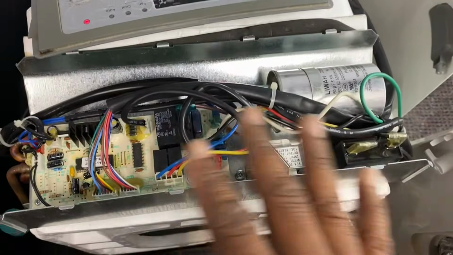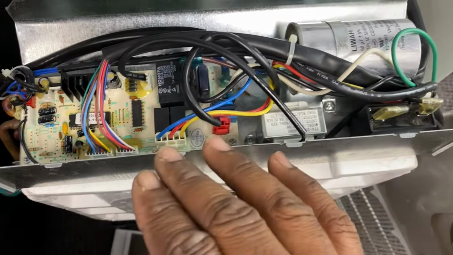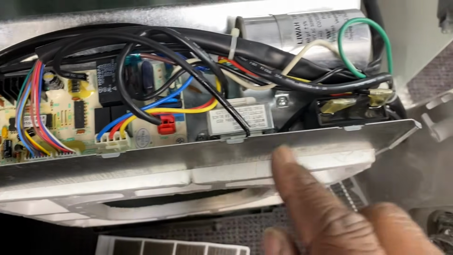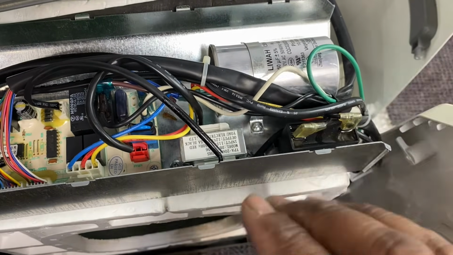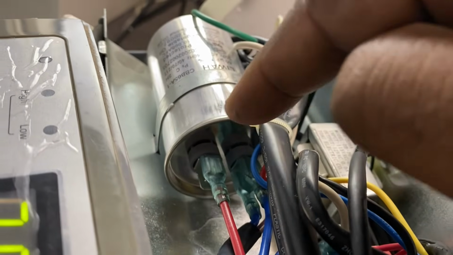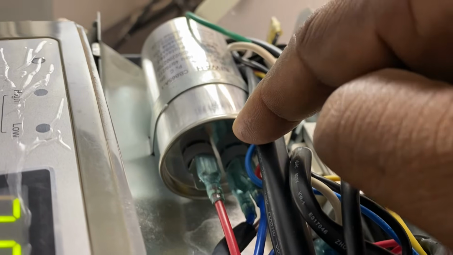Now, as far as the circuit panel or control board, you want to look for any bad relays, like burnt relays, burnt connections, or anything like that. Try not to touch the capacitor because they do hold a charge, so you want to be careful and stay away from that. If you want to discharge the capacitor, just take a screwdriver and tap both poles of the capacitor at the same time to discharge it.